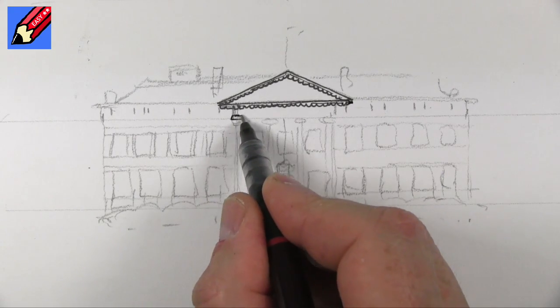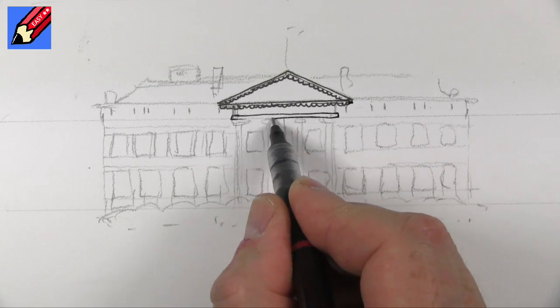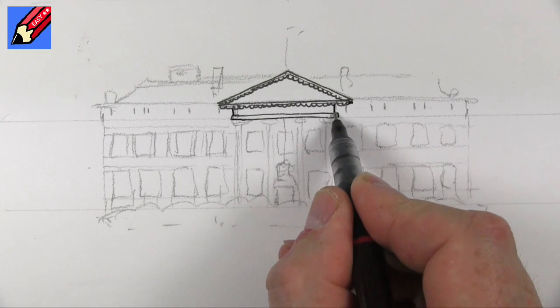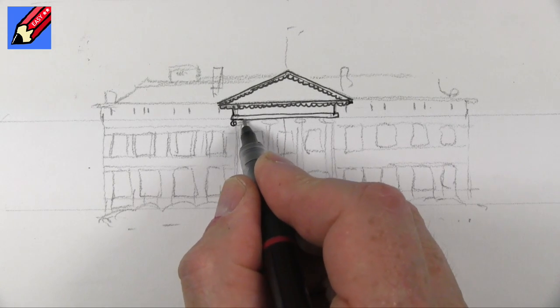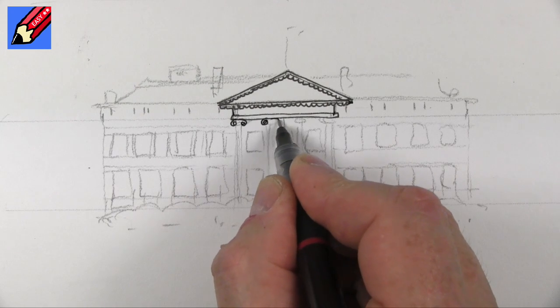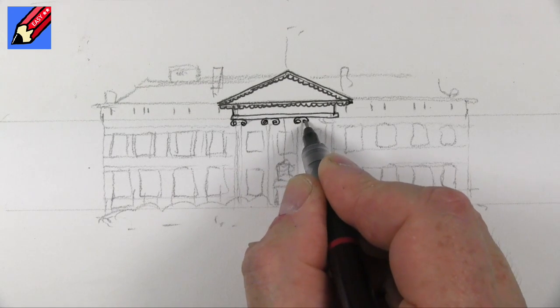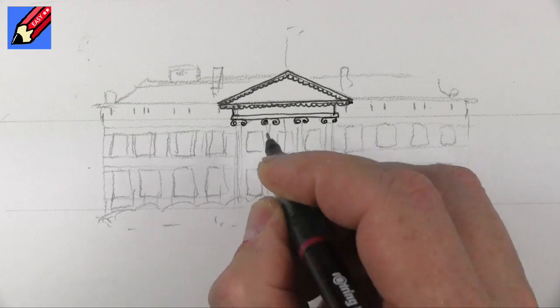And then here we want to have a little plinth section like that. That will come down there. And now on the top of these pillars we want to have these ionic scrolly things like that.